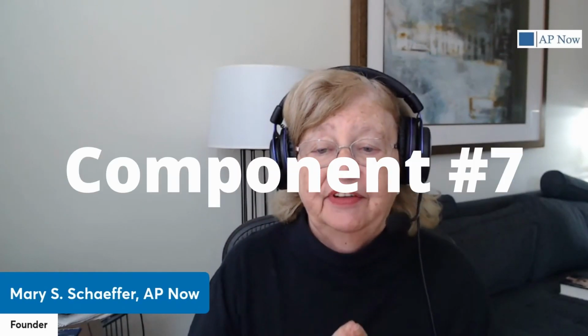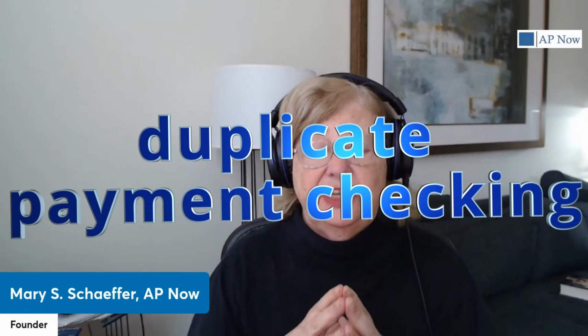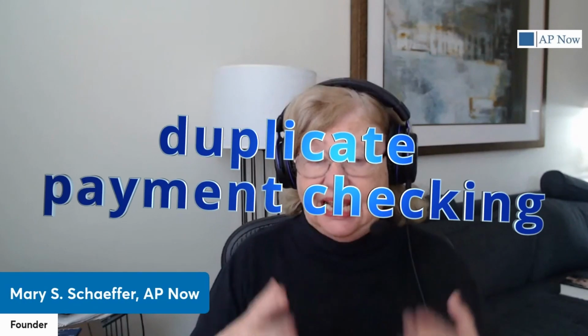Component number 7. Both before the payment is made and after the fact, you want to have some routines in place that do some searching and some analysis looking for duplicate payments. If and when you find those duplicate payments, obviously you want to recover the money, but you also want to investigate what happened to determine if you need to close some loophole by updating your processes.